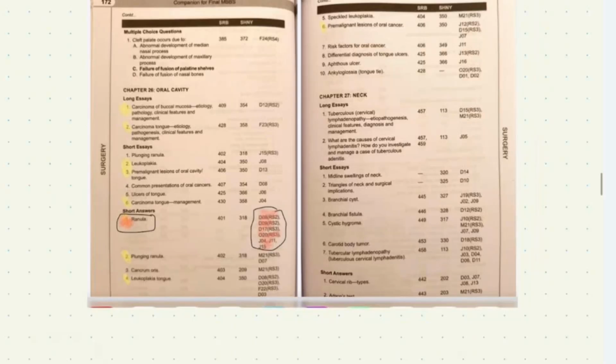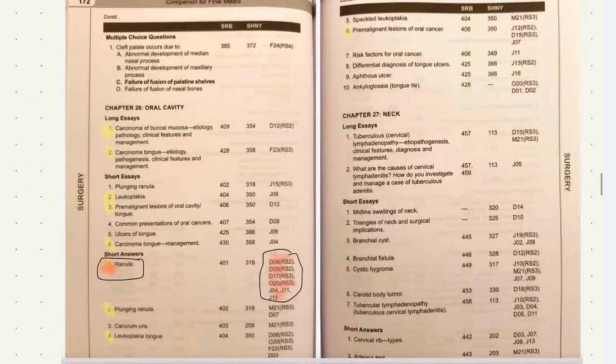About oral cavity. The important 10-mark questions asked on the oral cavity topics are carcinoma of buccal mucosa and carcinoma of tongue. The important 5-mark questions are leukoplakia and pre-malignant conditions of oral cavity. I will be covering 3 topics under oral cavity, that is pre-malignant condition, carcinoma of buccal mucosa, and carcinoma of tongue.